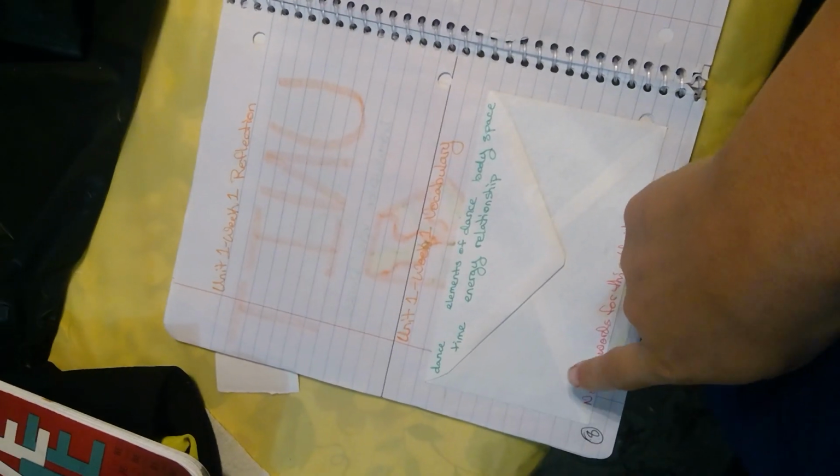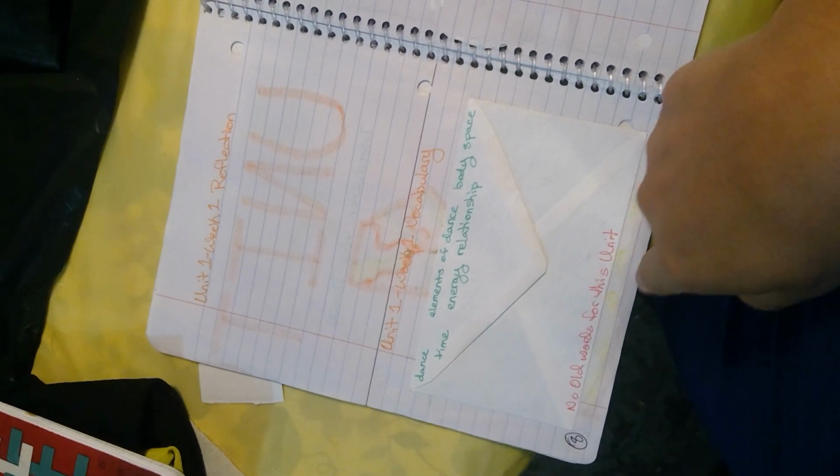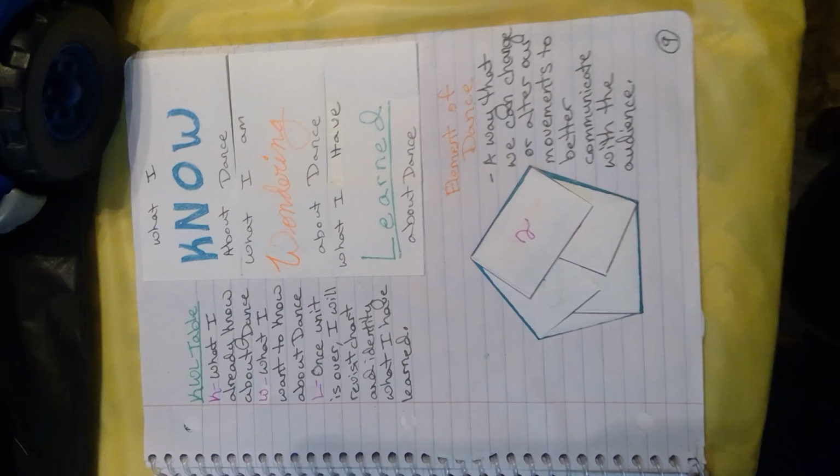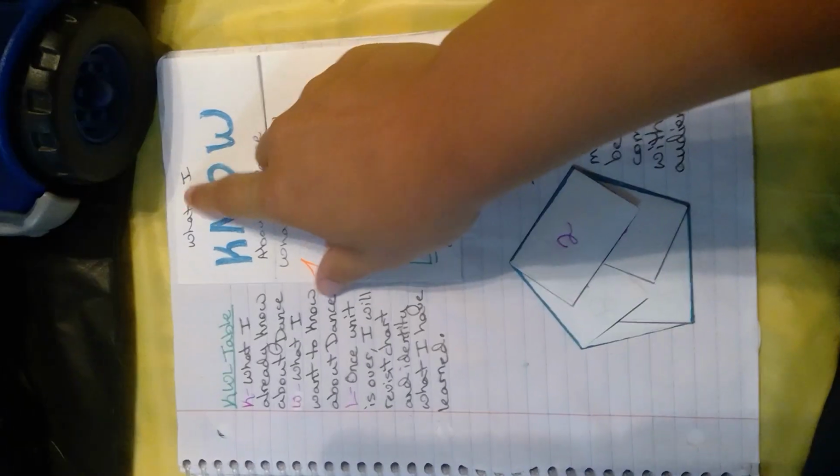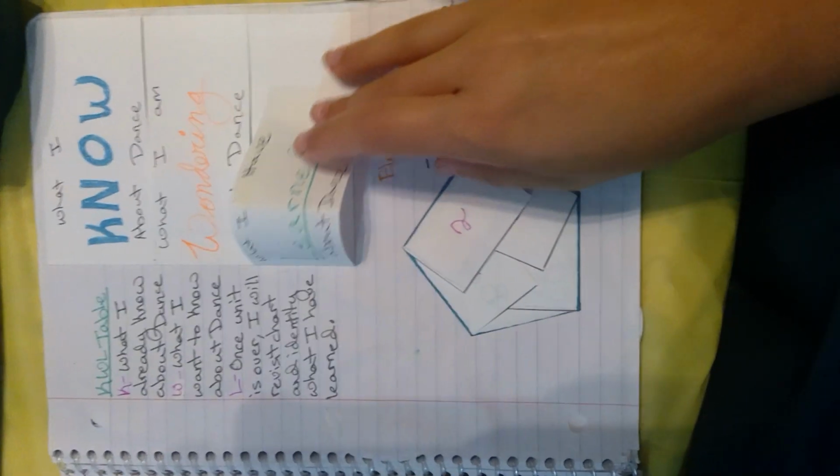And on the bottom, of course, we're going to have no old words for this unit because the words before were team building, icebreaker. It's a completely different type of unit, so we're not really meshing them in together, which is good. On the other side, you're going to have your KWL table. It's what I know about dance, what I'm wondering about dance, and what have I learned.